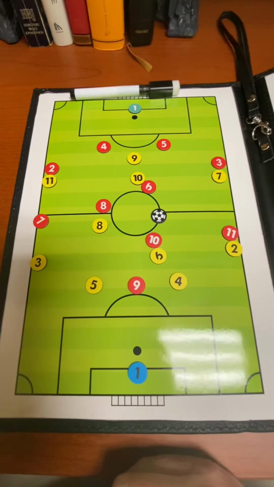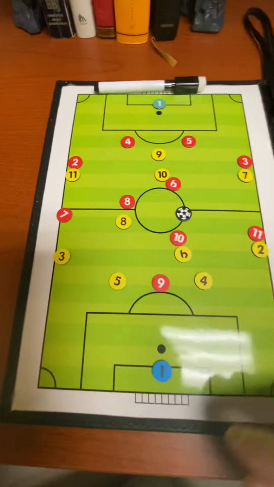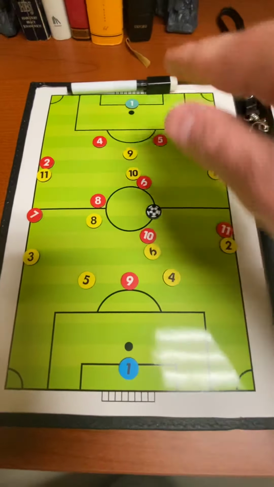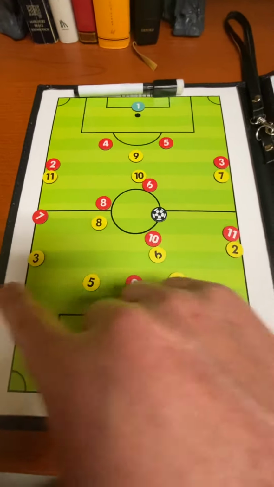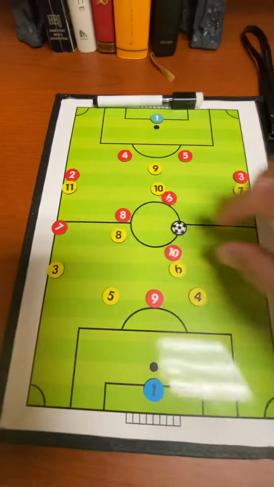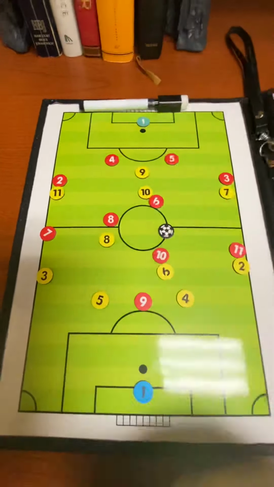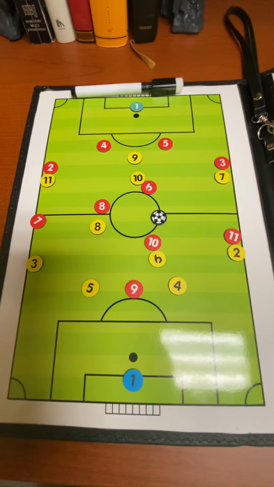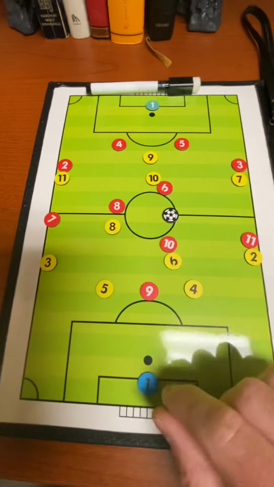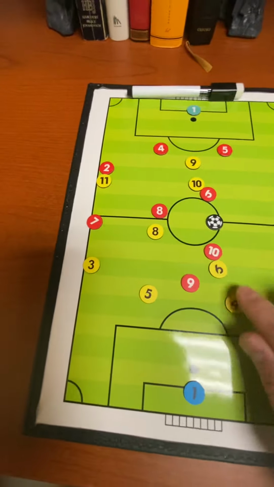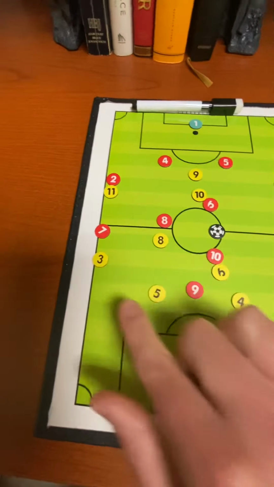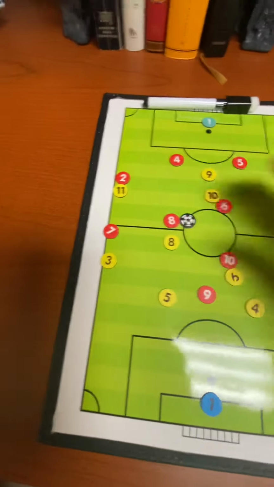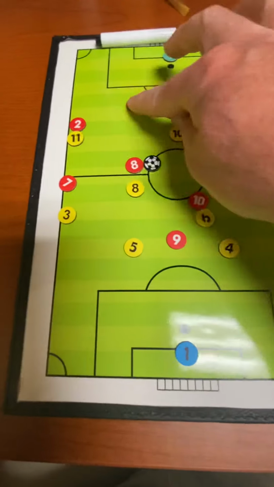Coaches often divide the field into thirds. If we're talking about yellow attacking the top of the board, this is their defensive third, this is the middle third, and this is their attacking third, or what we might call the final third. But if the teams are very evenly matched and they're having trouble keeping the ball and breaking each other down, the ball might be in the middle third the entire time.